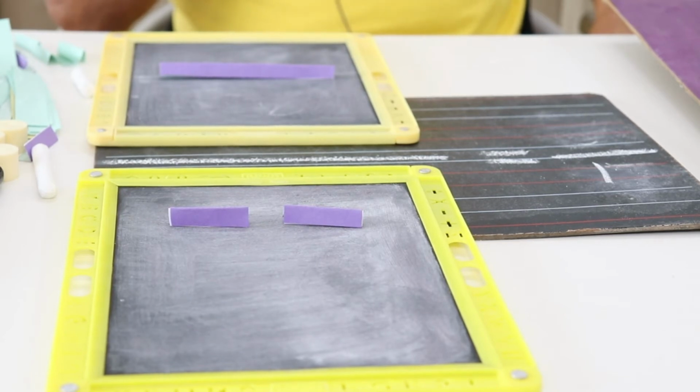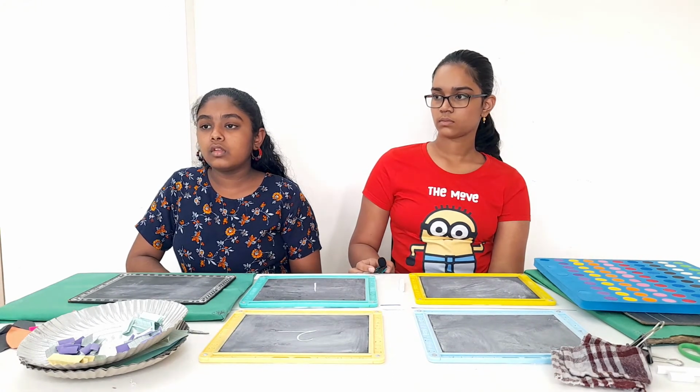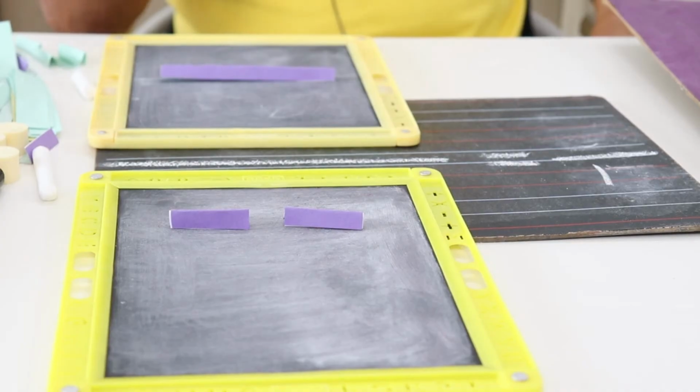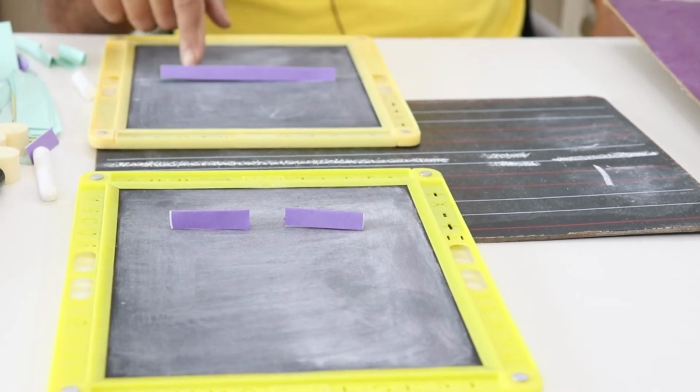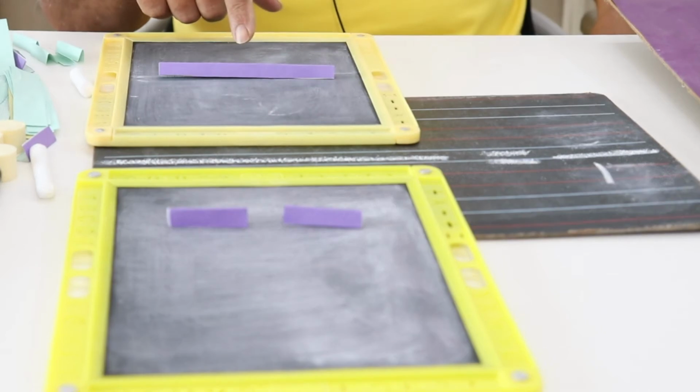So now, can you tell me what is the answer, Nandita? Just by looking at it, what do you think the answer looks like? The answer becomes very clear if I cut this into equal pieces. So, what does it look like, the answer?